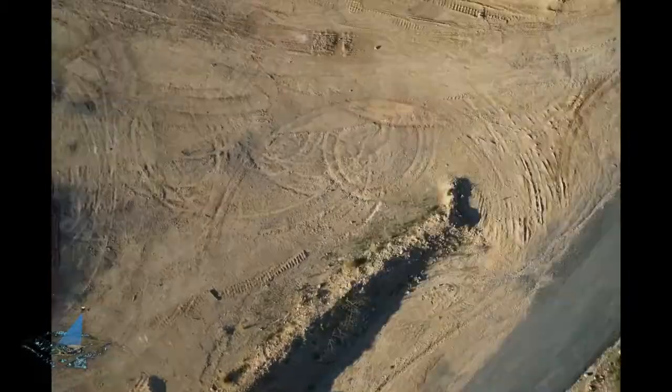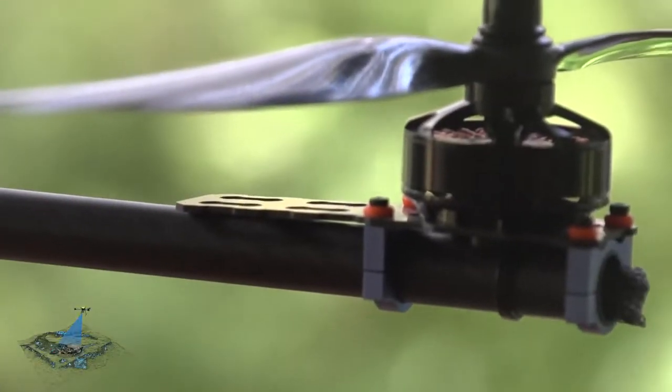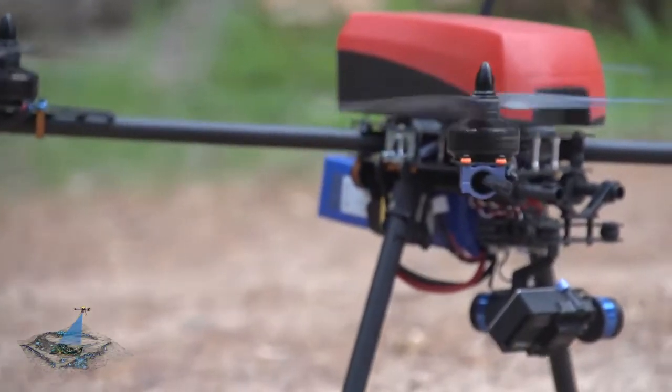Hi, my name is Tim Lucas and I'm creating this video to provide a comprehensive overview on practical applications for UAVs in the industry. The focus point for this video is photogrammetry.